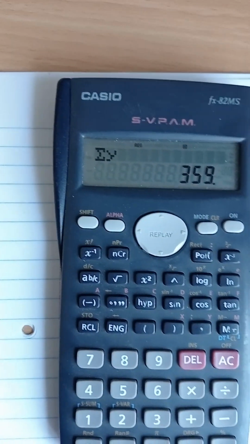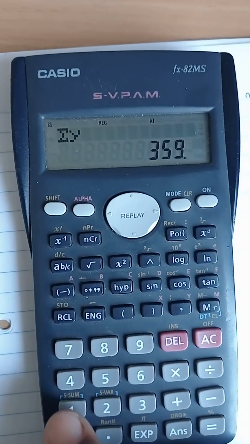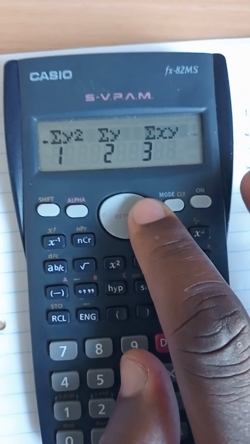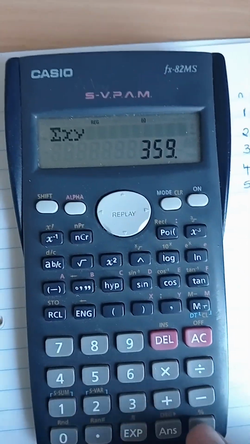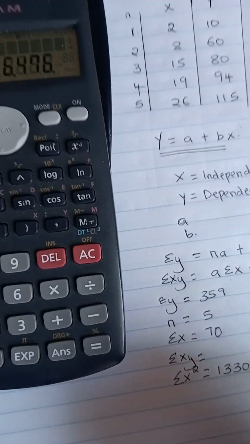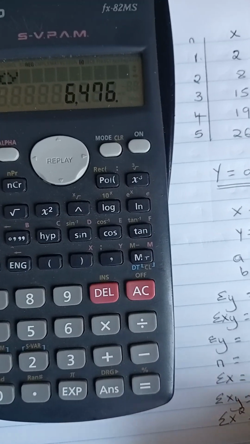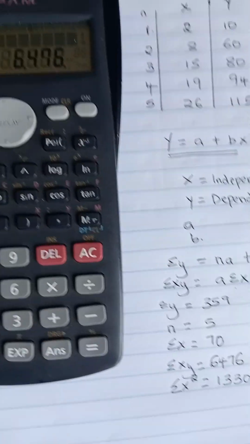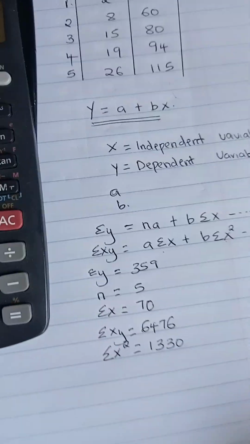So summation of xy, I press shift, then I press 1, then sideways, I get summation of xy is number 3. So I press number 3 equals. So that gives me 6476. So with that, I can be able to fit in my equation 1 and equation 2.